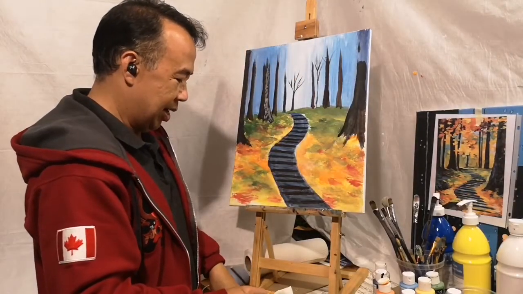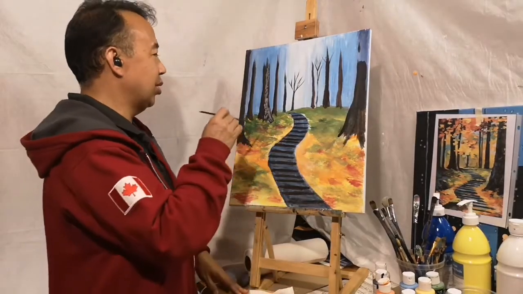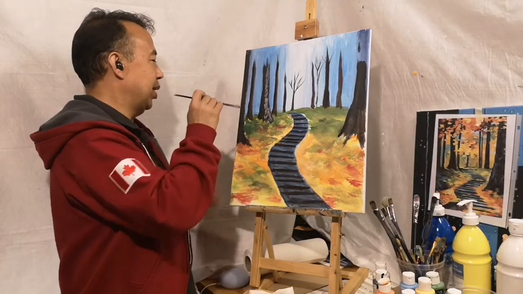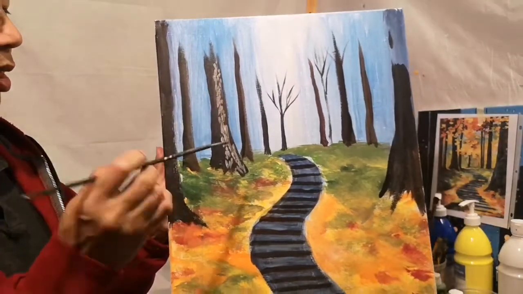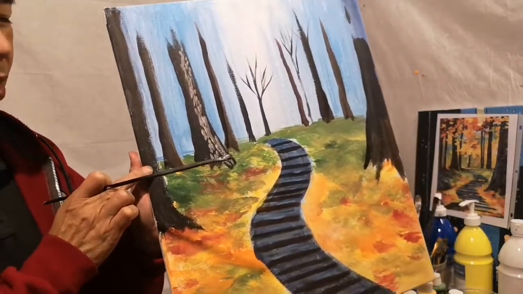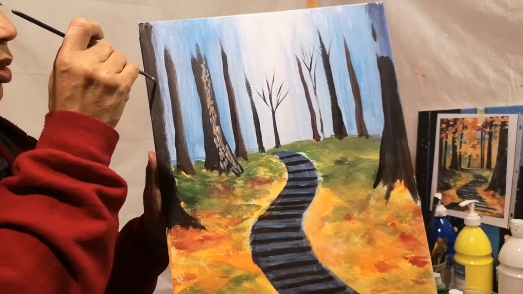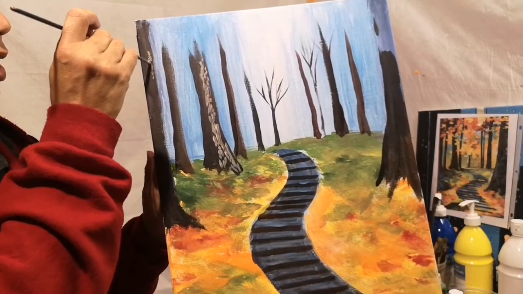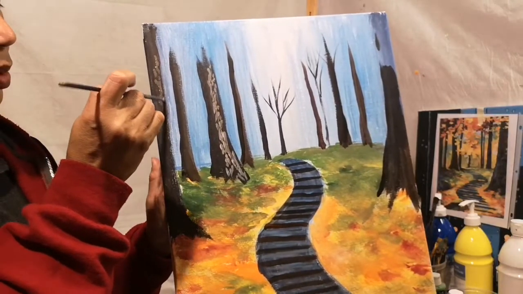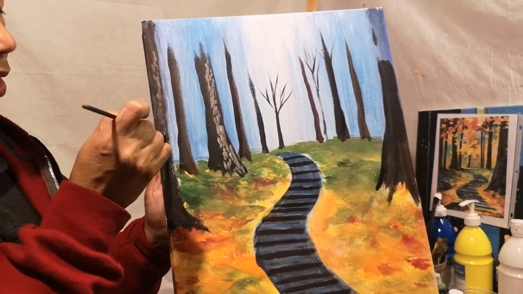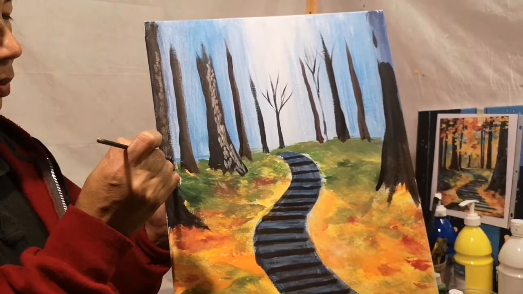This is still getting dried up. Now, as we mentioned a while ago, you can also start making texture for your tree. If this is your color brown, all you have to do is make another shade of brown which is lighter, and put it on the side and dab it.